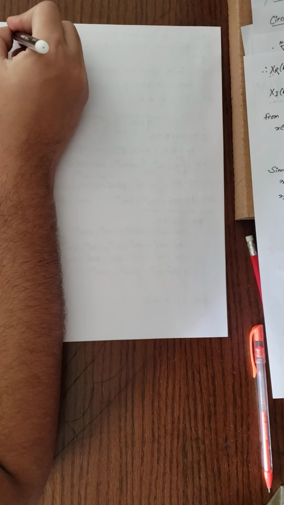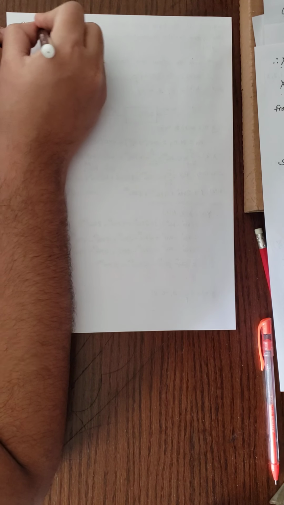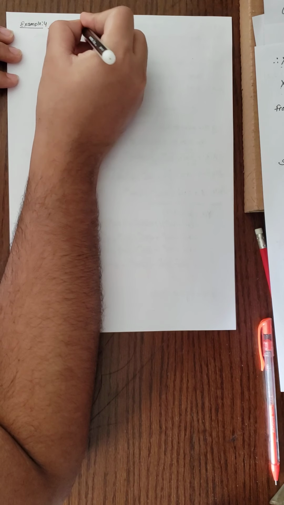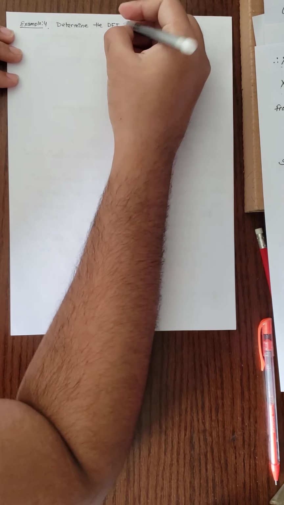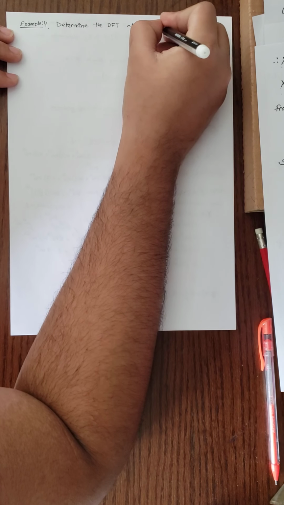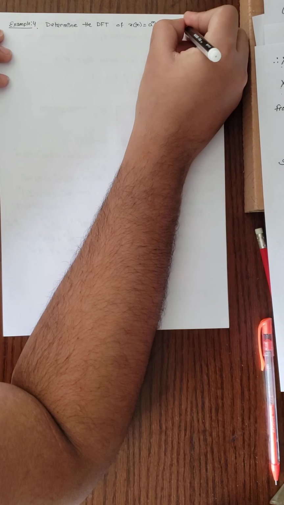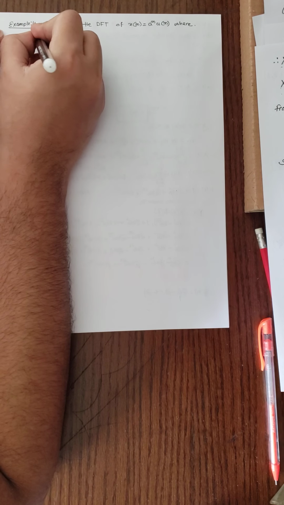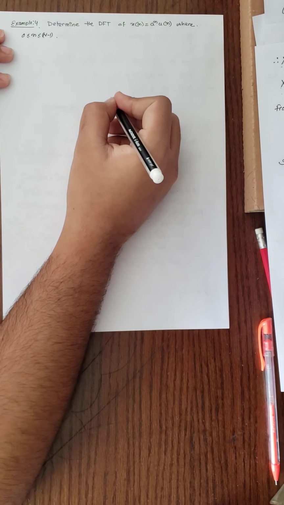In the next problem, we are to determine the DFT of the signal x of n, which is equal to a to the power n u of n, where n goes from 0 till N minus 1.